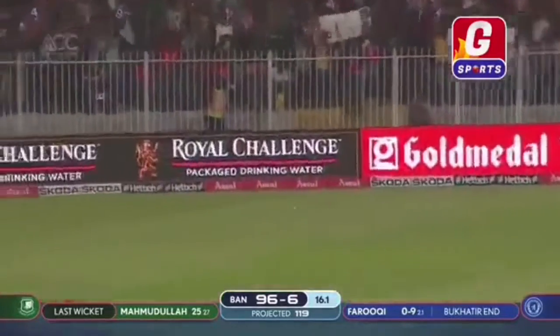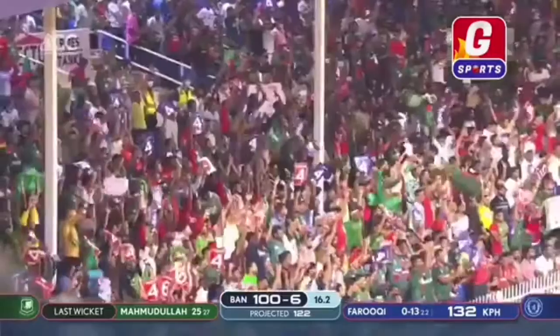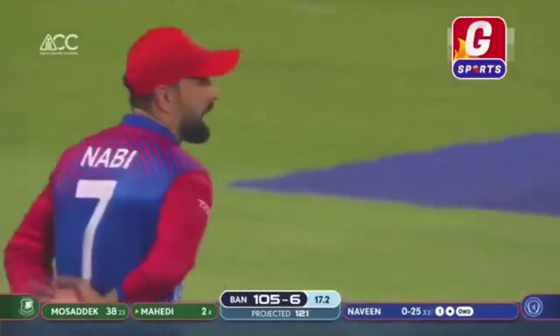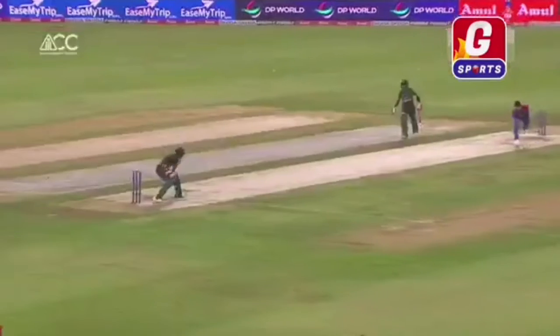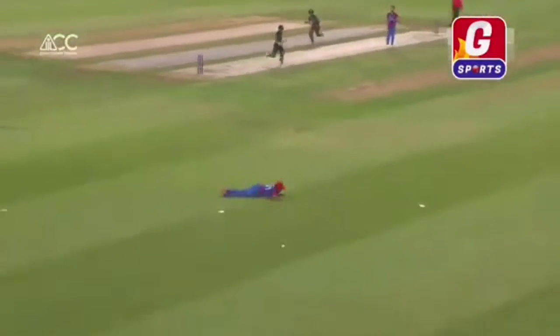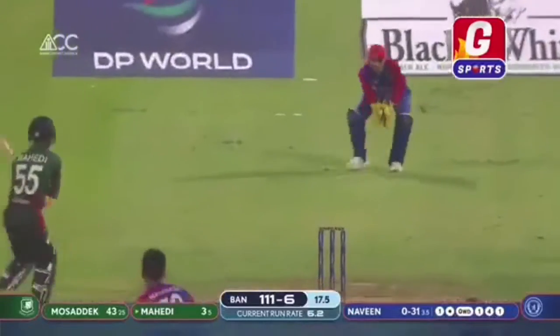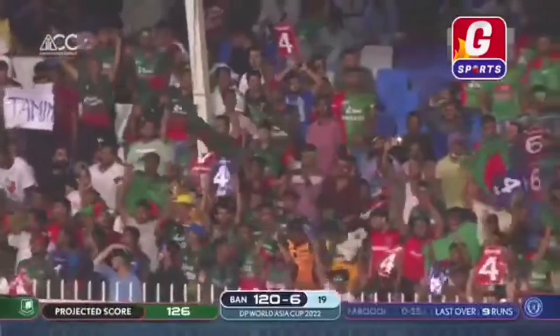Full toss and using the pace. That is exquisite, opening up and hitting another boundary. The 100 comes up. Oh, exquisite again. He likes that area. Mossadegh, another boundary. He picked it. There we go. Clever. They've found the boundary they so desperately need.